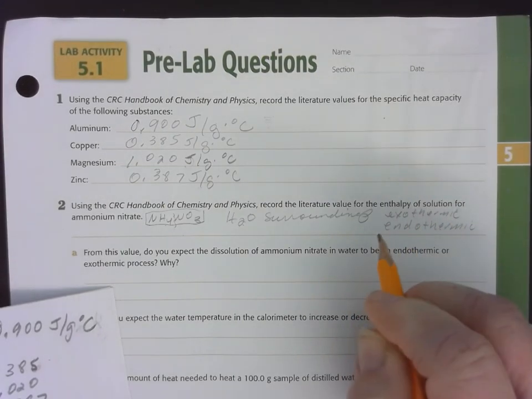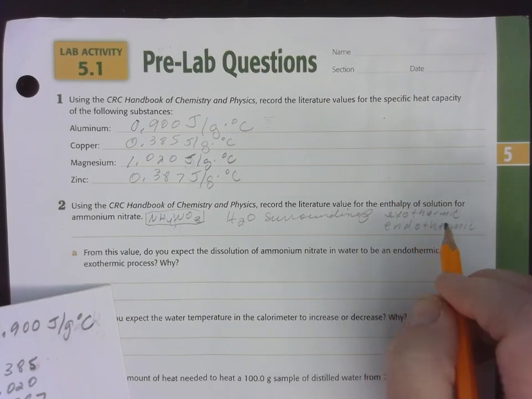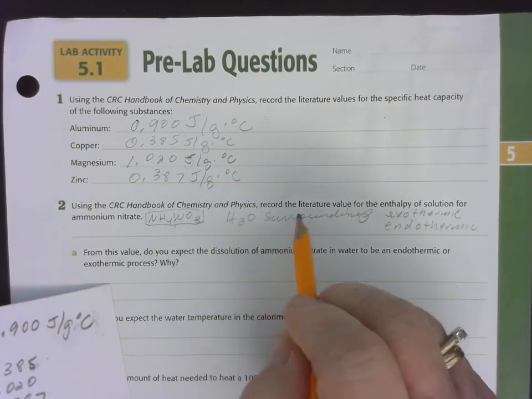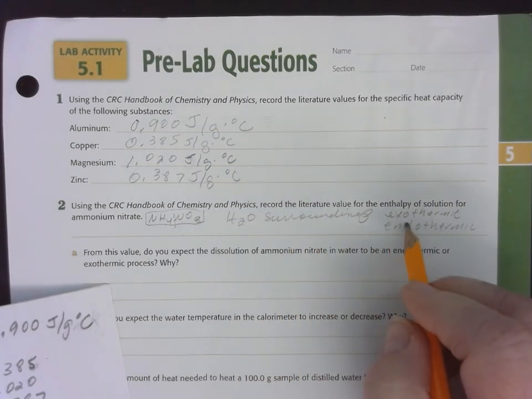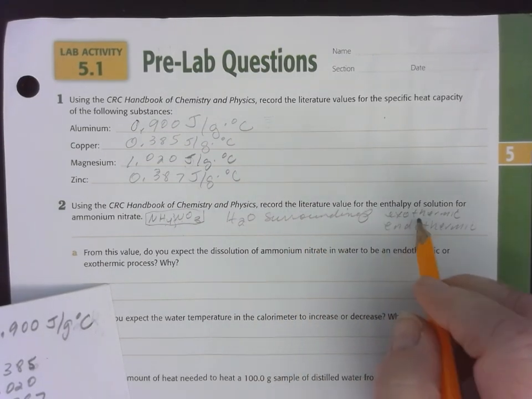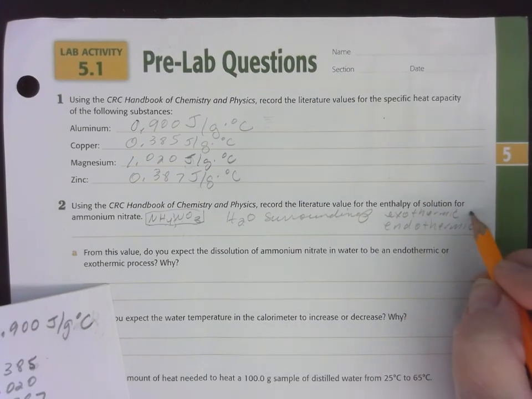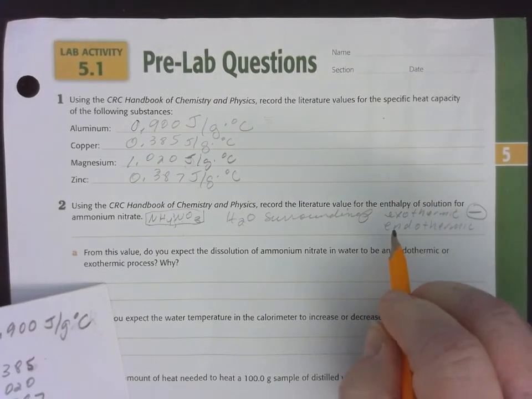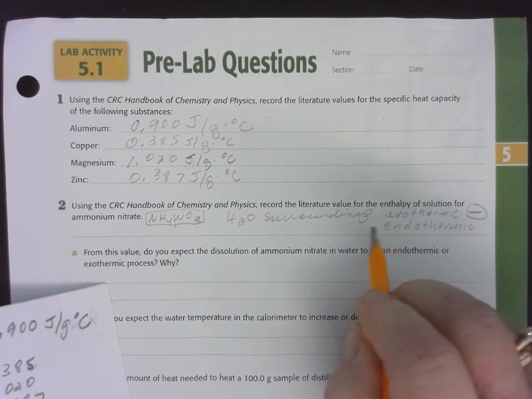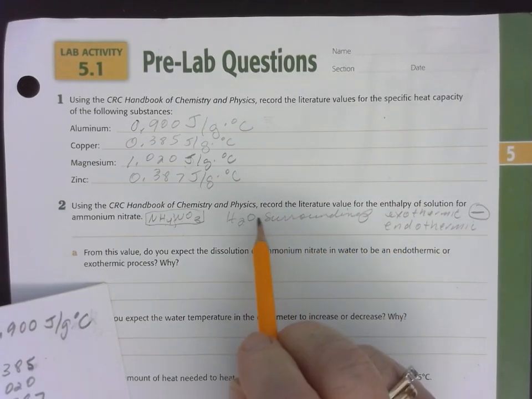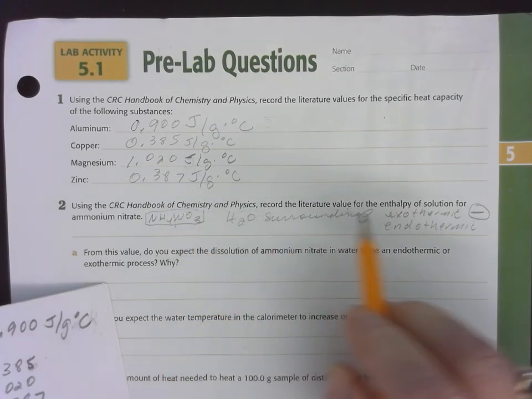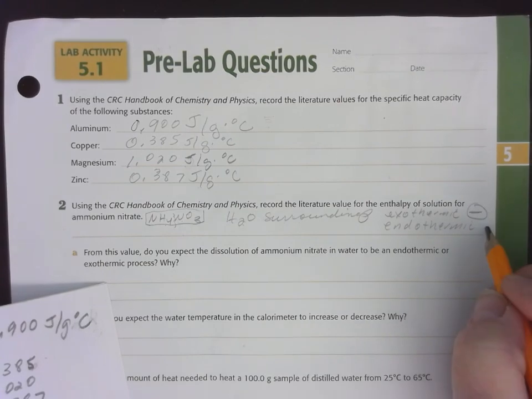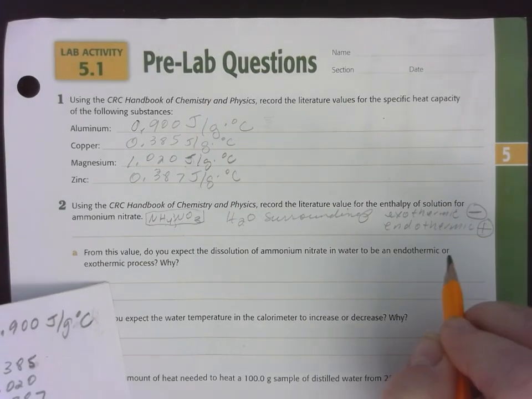So the values are expressed differently. If it's exothermic, that says it's exiting the system, going into the surroundings. So exo, think about exit, it's exiting, and we indicate this with a negative sign. If the energy is going into the system from the surroundings, it's endothermic, so into, and we indicate that value with a positive sign.